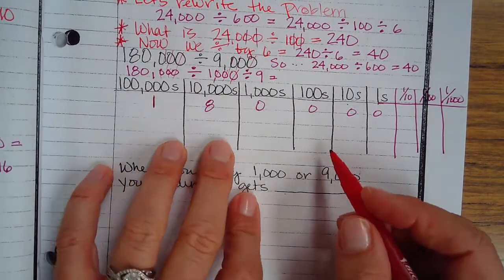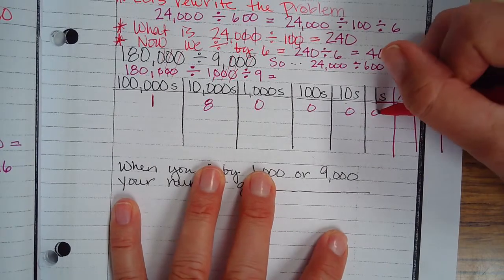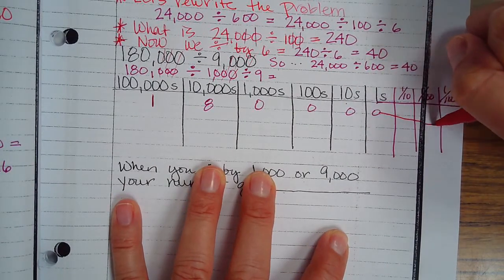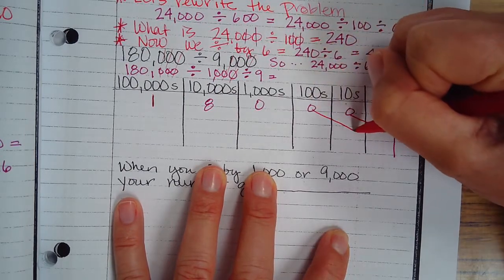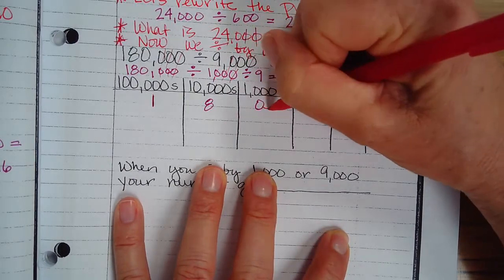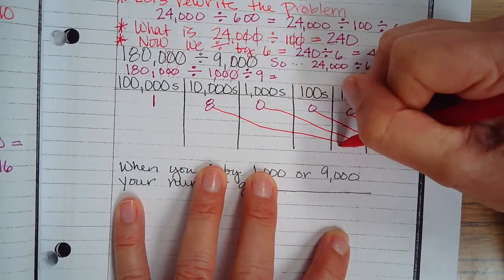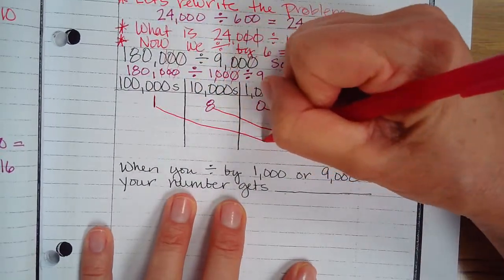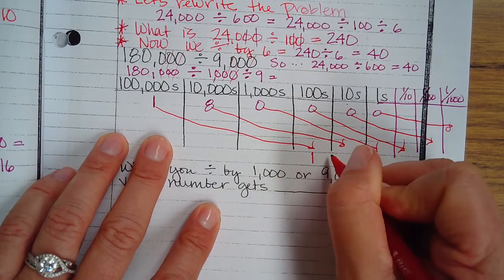Smaller. Exactly. It's getting smaller by how many times? 1,000 times, right? It's getting 1,000 times smaller. So we're going to move this 1, 2, 3, for each digit.